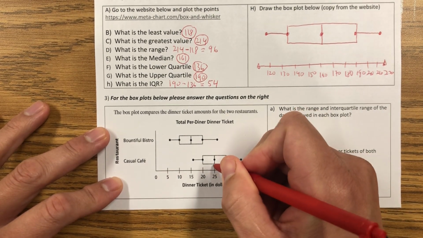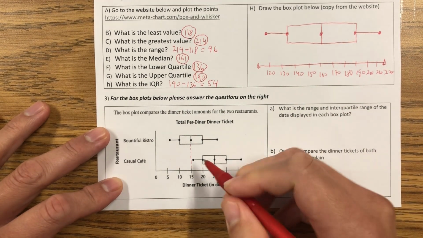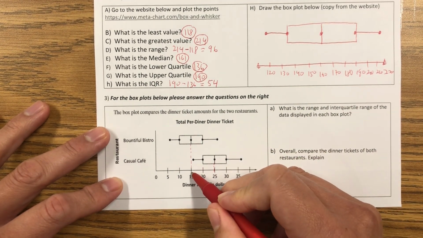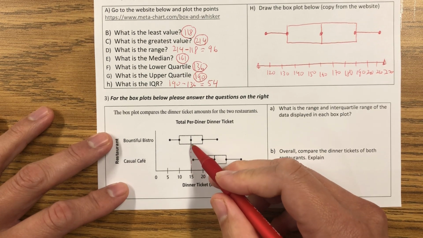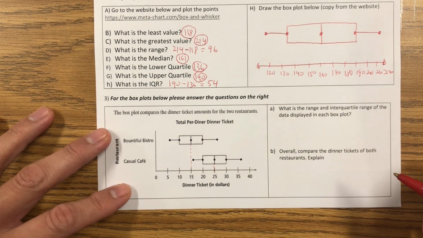And again, you want to focus mainly on the median. The median tells you everything, all right? The median for this guy here is $15. That means the average ticket is $15 for Beautiful Bistro. The average ticket for Casual Cafe is $25, okay?